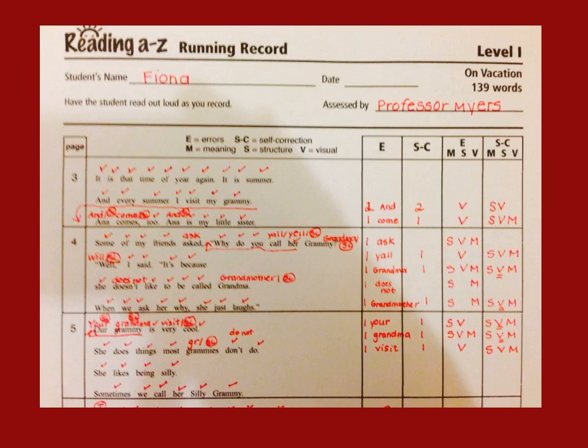But the first time we see is right here for the word Anna. She said and she said and come, and then she said and again here. So we noted that. And then if you look at our line, she went all the way back and reread because it didn't make sense. So what we see here in our coding area is she had 2 mistakes where she said and for Anna, and she had 1 mistake where she said come for comes. So saying and for Anna is a visual mistake. They look similar. And saying come for comes is also visual. They look very, very similar.